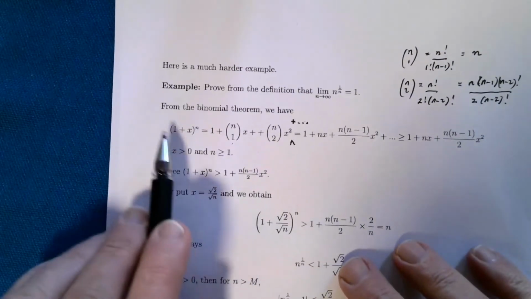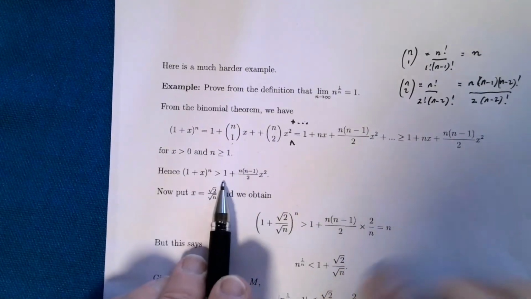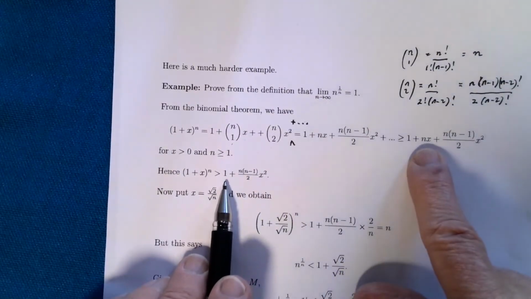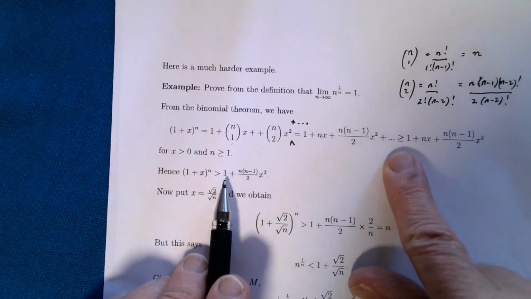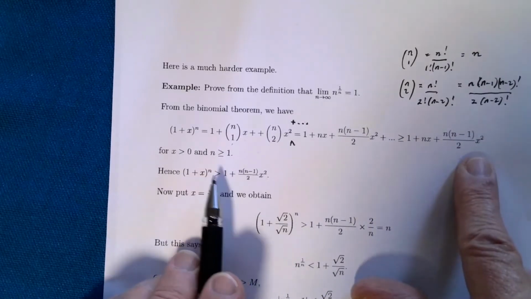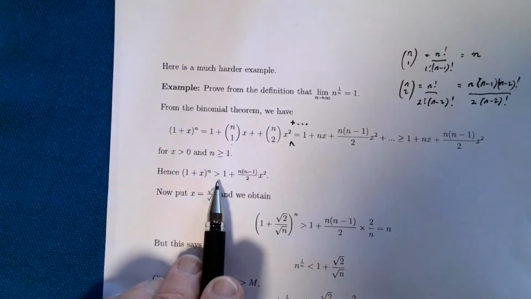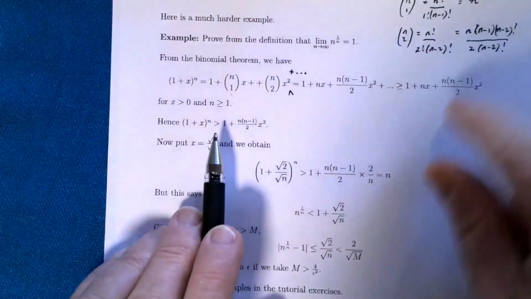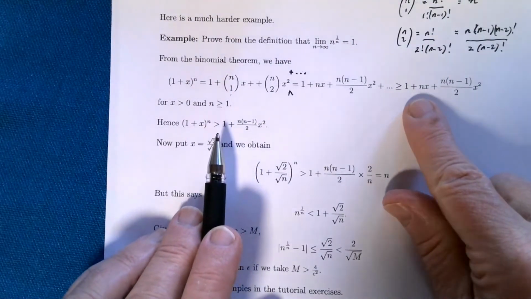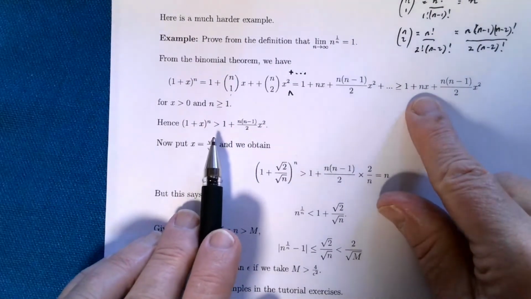So, hence, this 1 plus x to the n is bigger than 1 plus... I'm going to toss this term away as well and just keep the first term and that one. Inequalities, the art of throwing out the things you don't want. And like in this problem, I don't particularly want the nx term, as you will see.